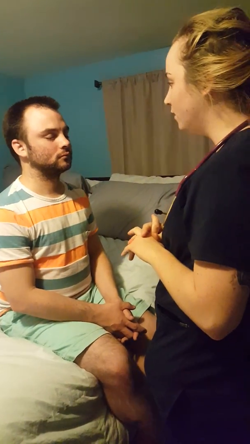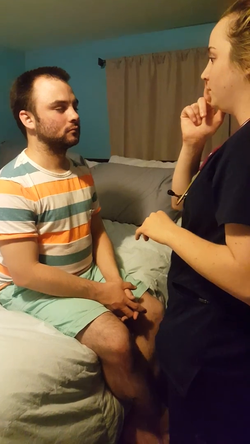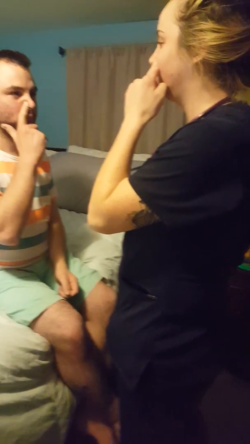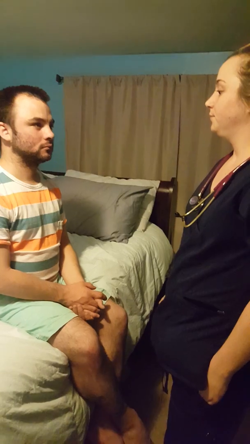So the nose, it's symmetrical. I don't see any deviation, and it is midline. I'm going to have you close one naris with your finger and breathe in and out, and then with your other one, breathe in and out. So both nares are patent bilaterally. And I think that's about it.